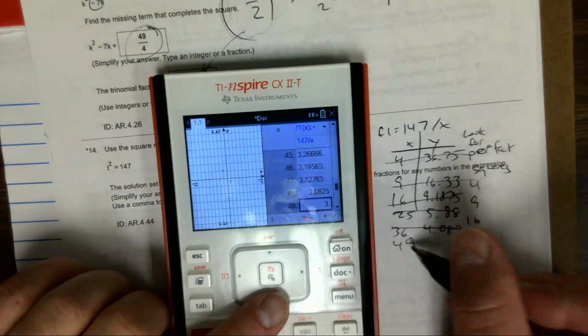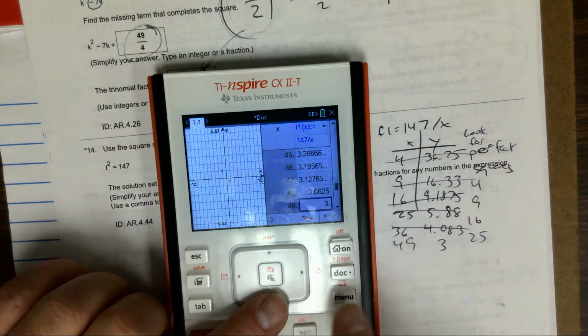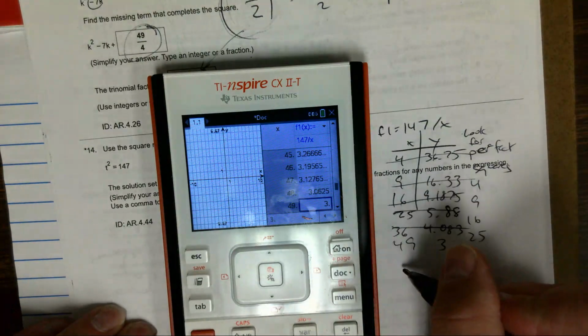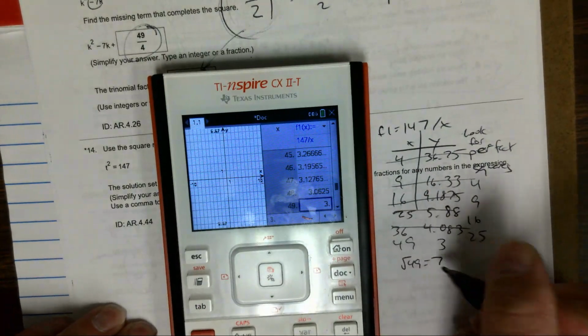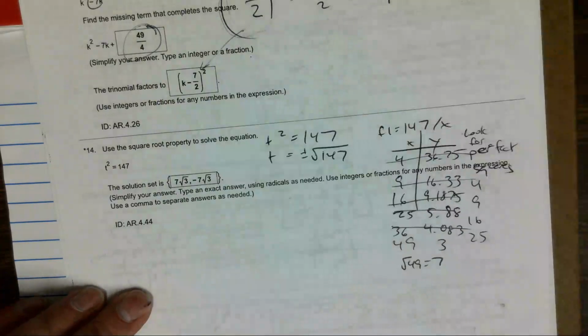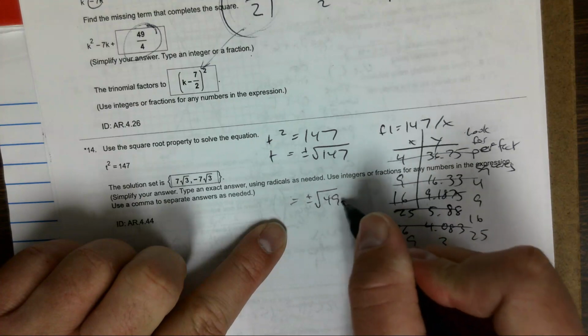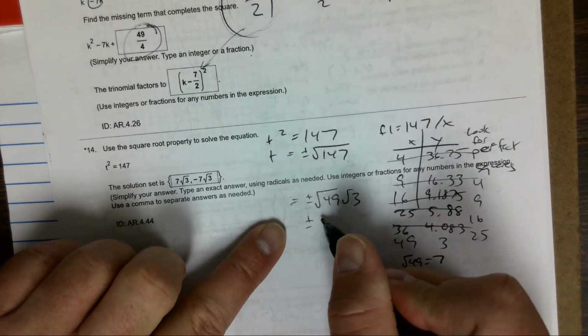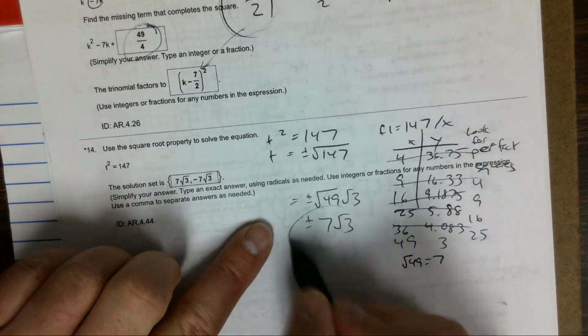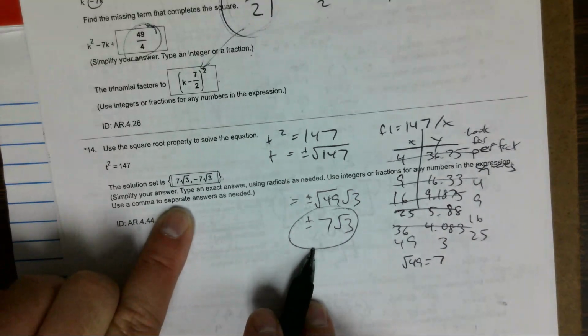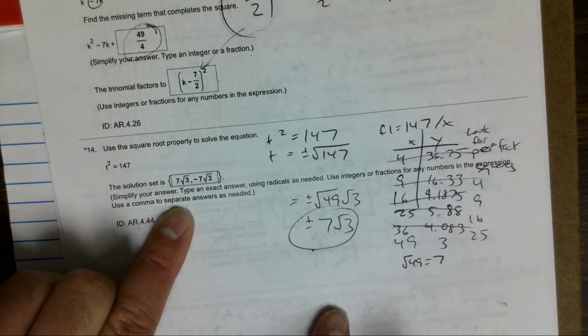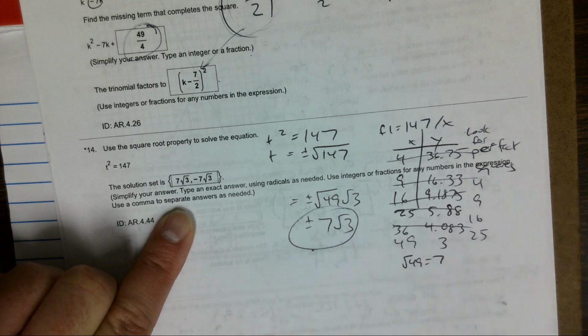And finally you get to 49, which is 3. And the square root of 49 is 7. So we break this up into plus and minus the square root of 49, square root of 3. And so that's how you get 7 square root of 3. So that's how that works.